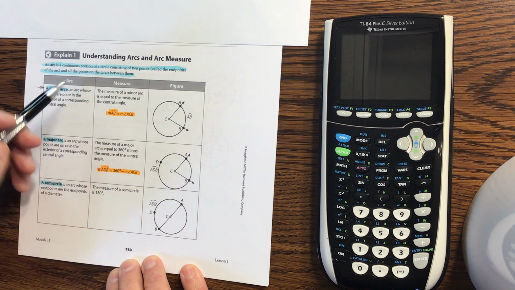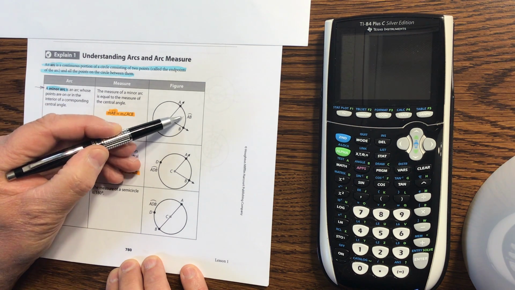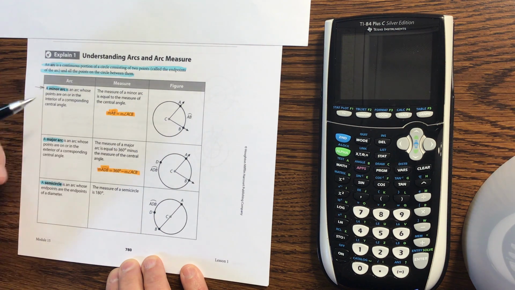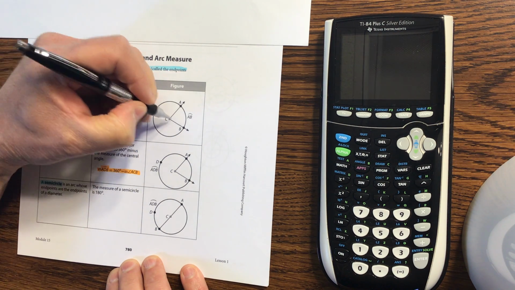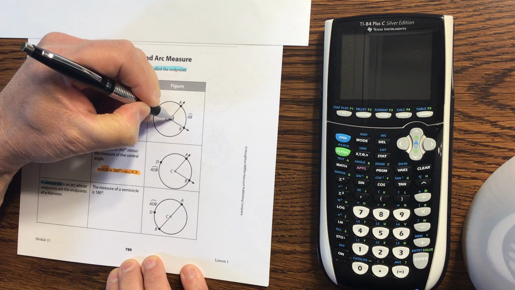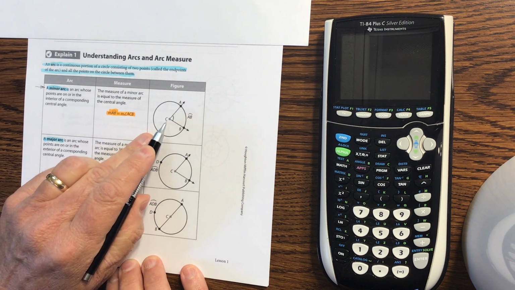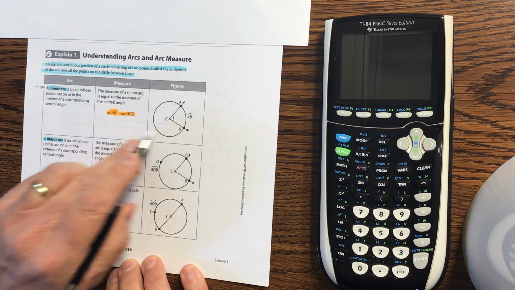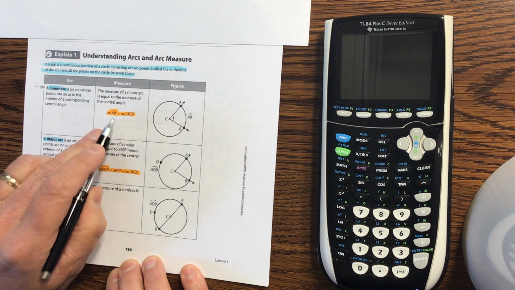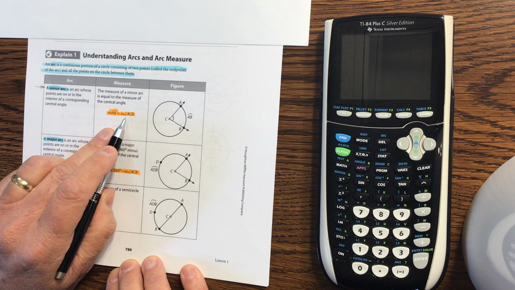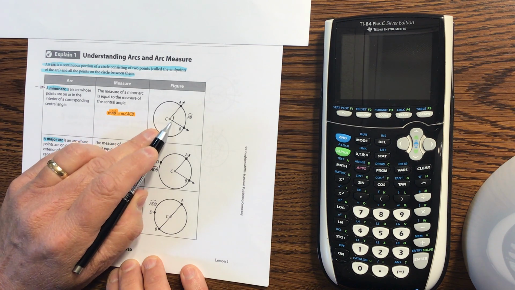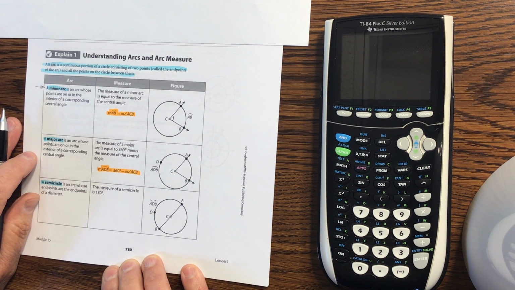So in other words, if I want to find the measure of AB, that is going to be the measure of this central angle, ACB. So the measure of the arc in this situation is really just the angle ACB. That's called the minor arc.